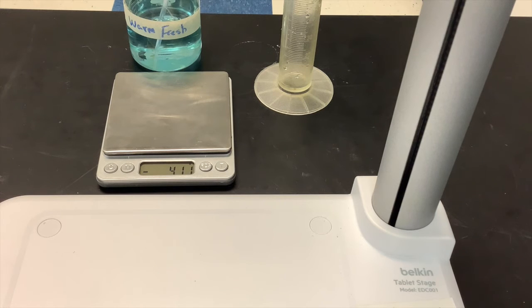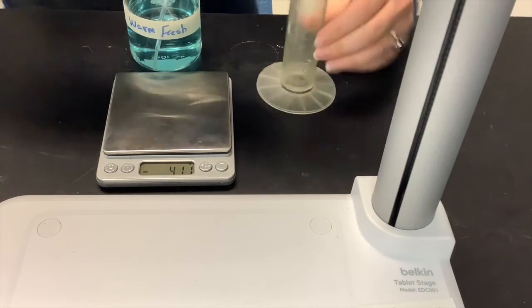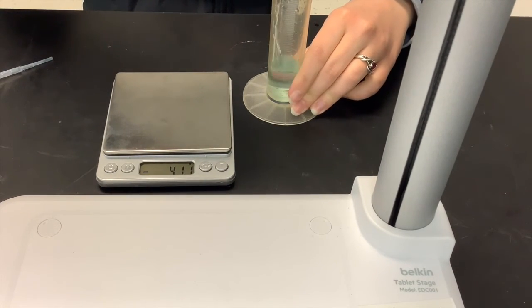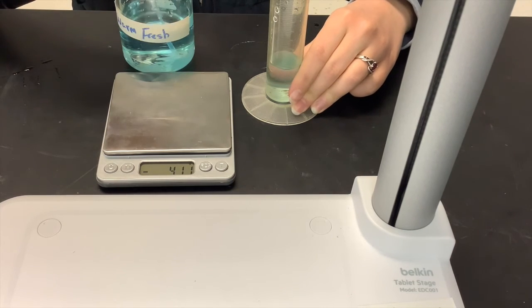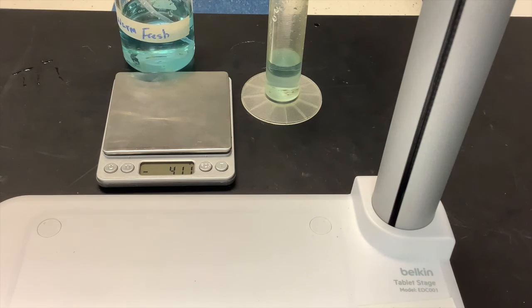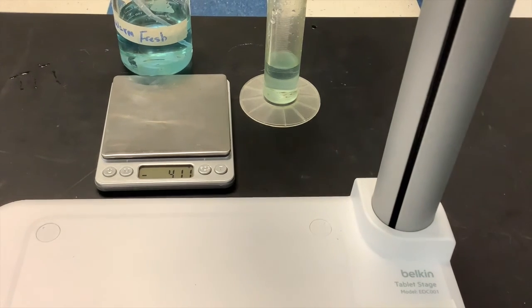Lastly, we're going to do our measurement for warm fresh water. Now I've got 20 milliliters of warm fresh water.